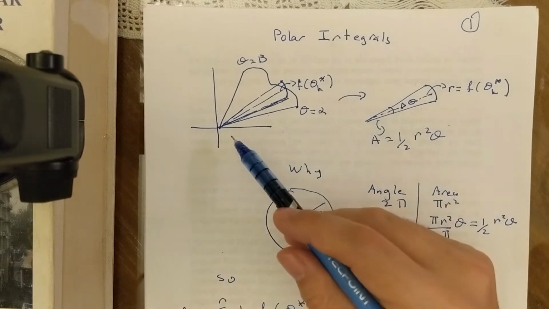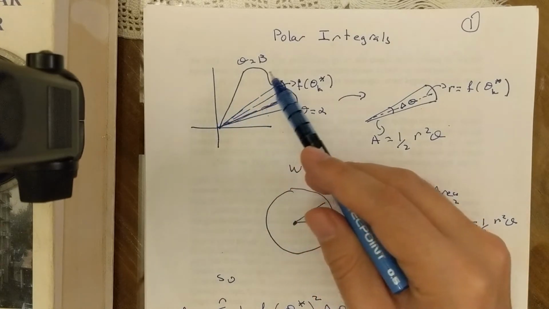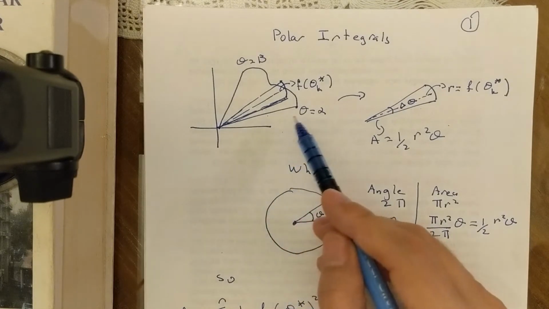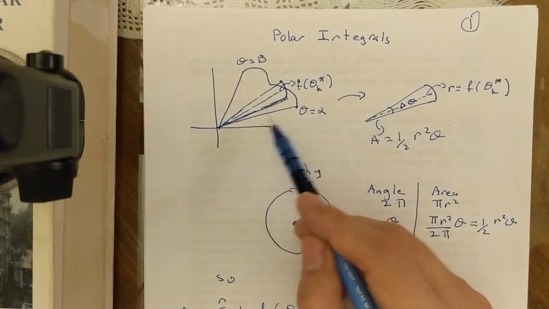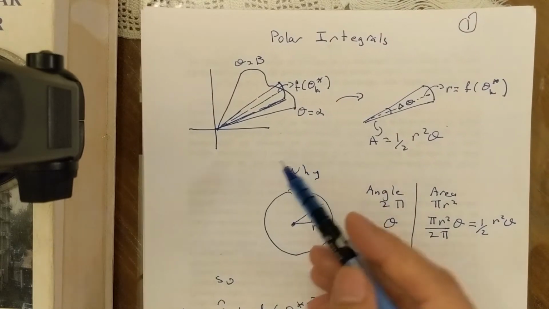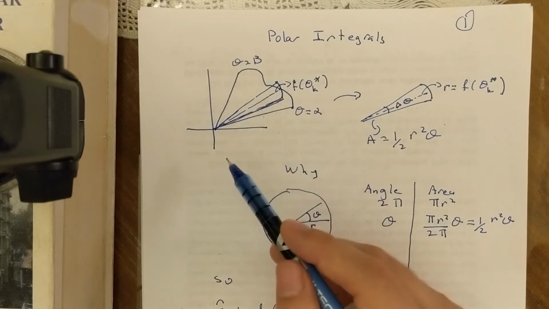What we're trying to do is, if you have a polar function and you're interested in the area of this function between theta equals alpha and theta equals beta. So maybe this function is going all around the place, but I'm just interested in between the angles alpha and beta. Okay, so I cut it out.